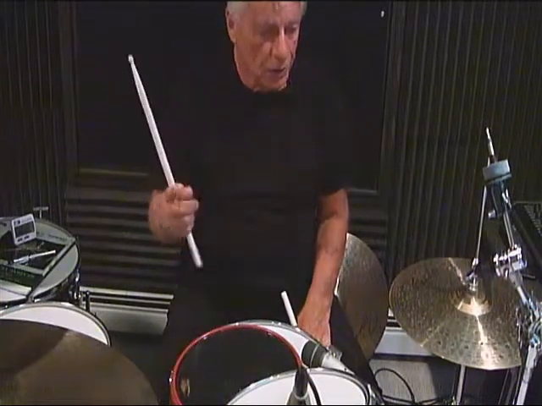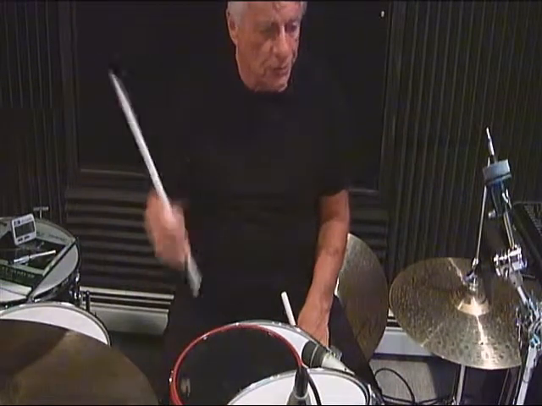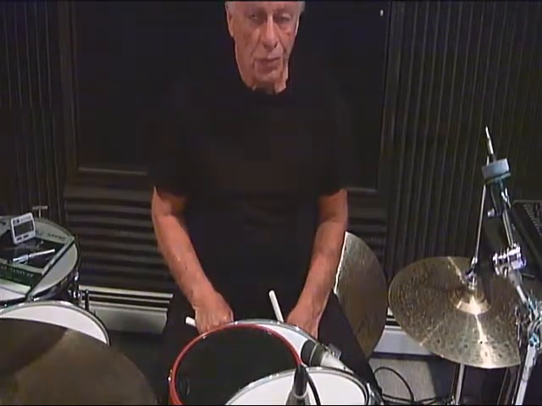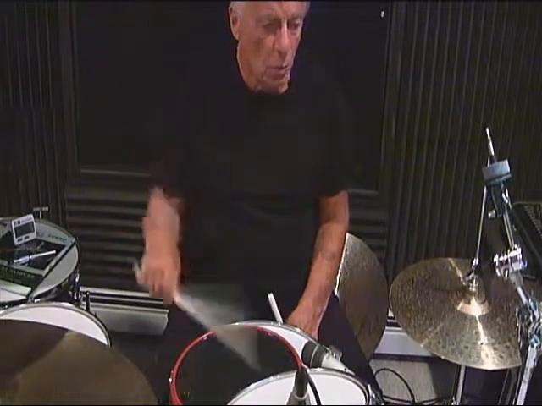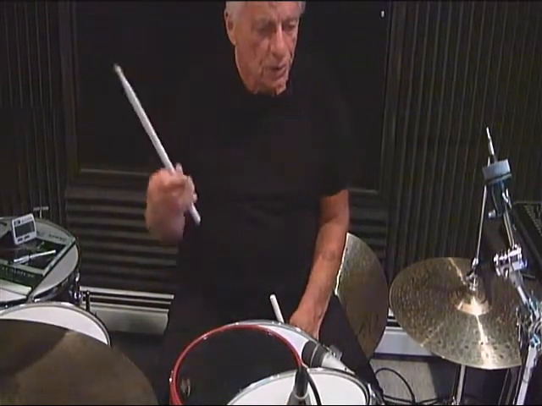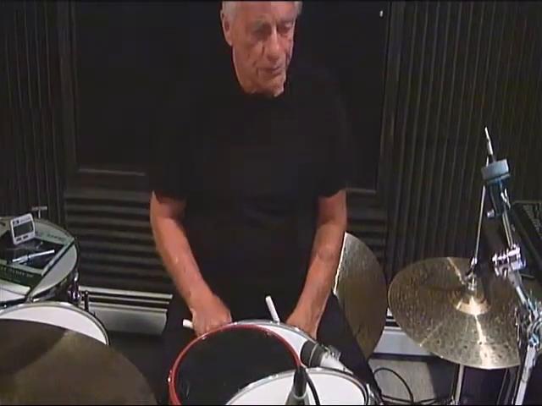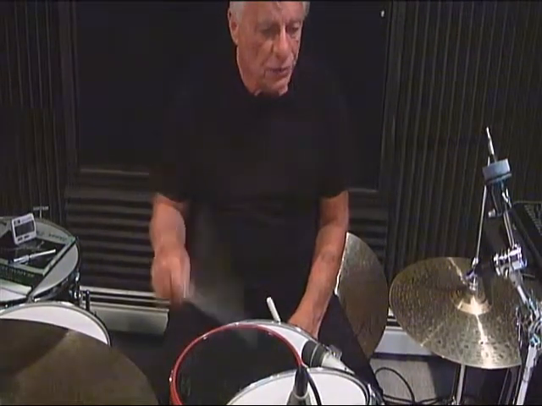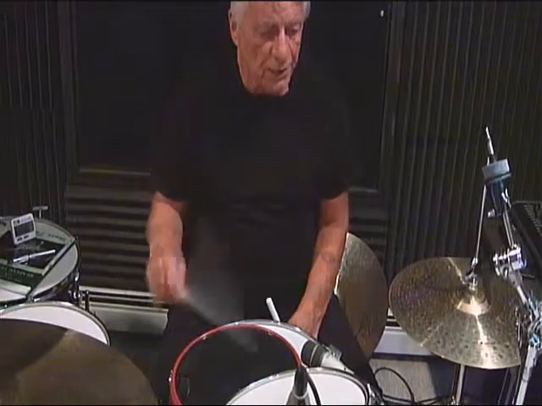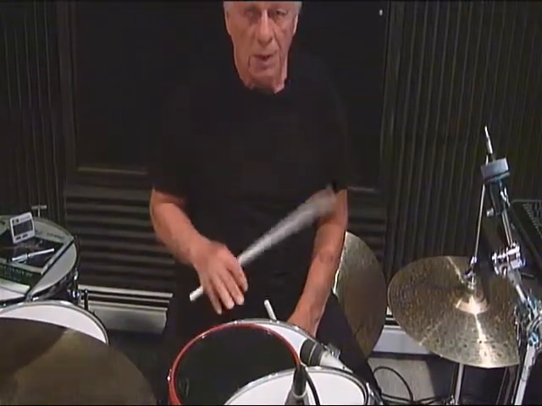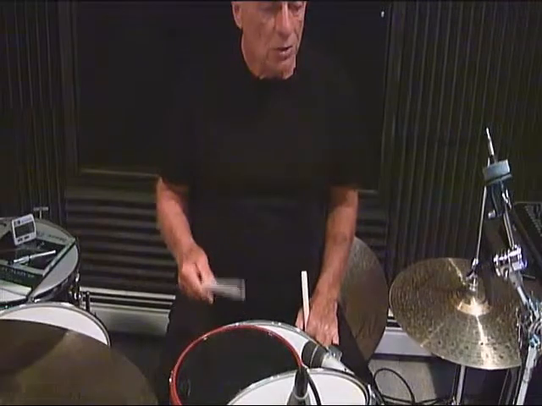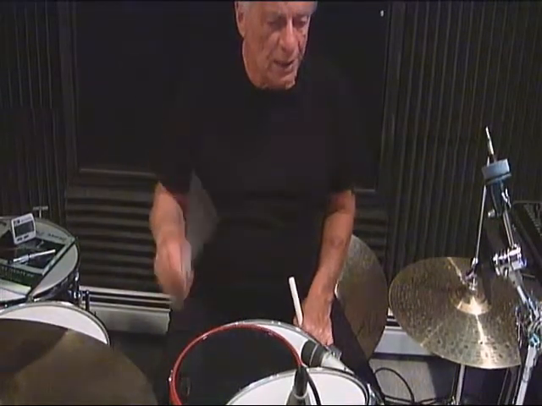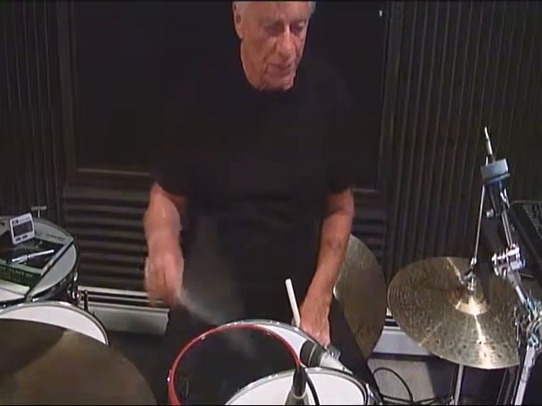One hand again. Measure number 1. 1 and 2, 3 and 4. Measure number 2, line 4. 1 and 2, 3 and 4. Line 4, third measure. 1E and 2E and 3E and 4E and. I'll do that again. Slower. 1E and 2E and 3E and 4E and.